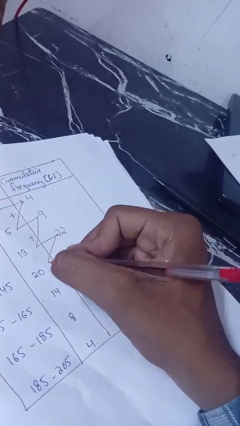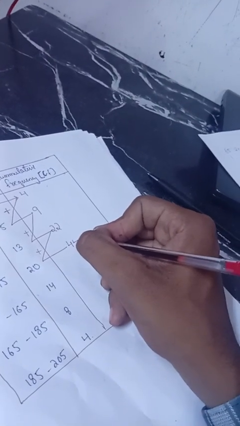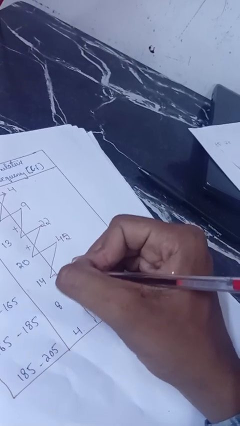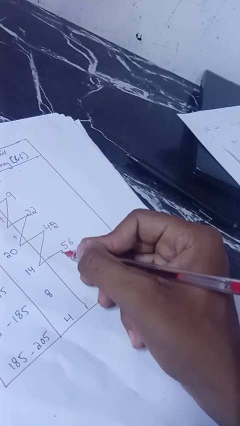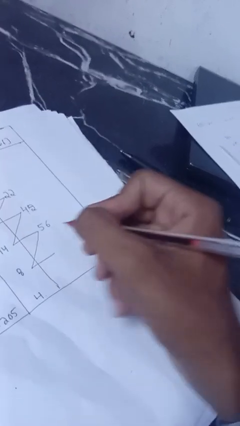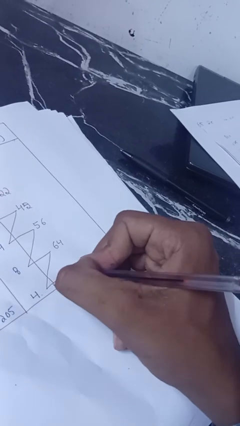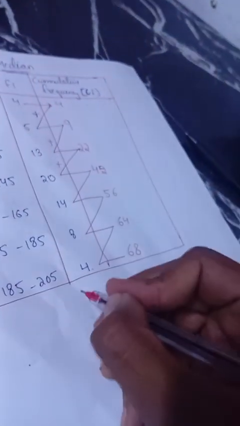This 22 you have to add with 20, so you will get 42, right? Now 42 plus 14 is 56. Again 56 plus 8 is 64. Now last, 64 plus 4 will get 68. Now add all the frequencies, it is also equal to 68.